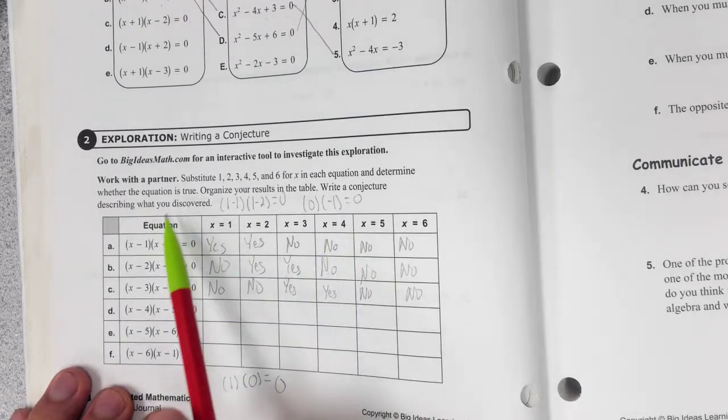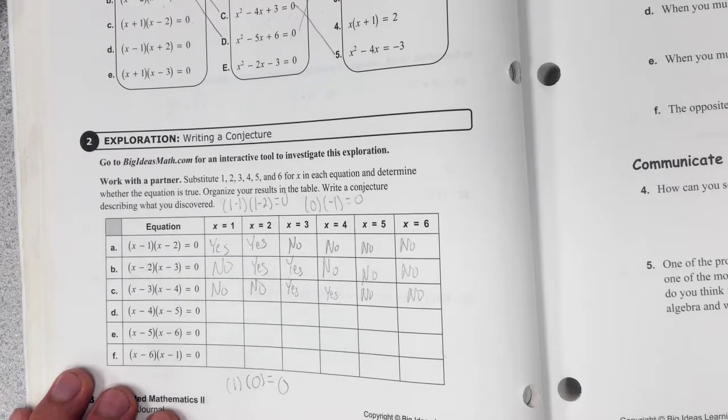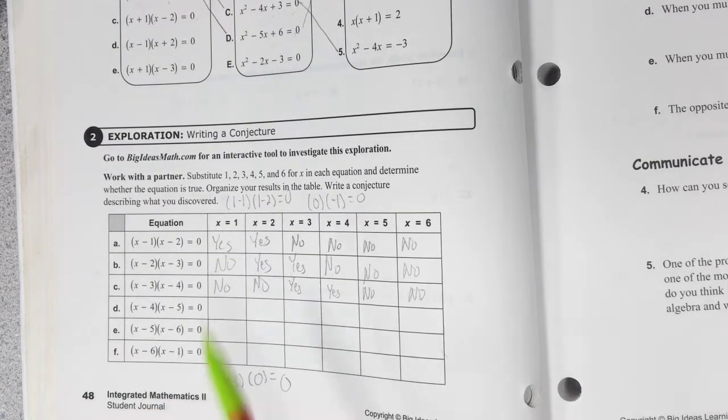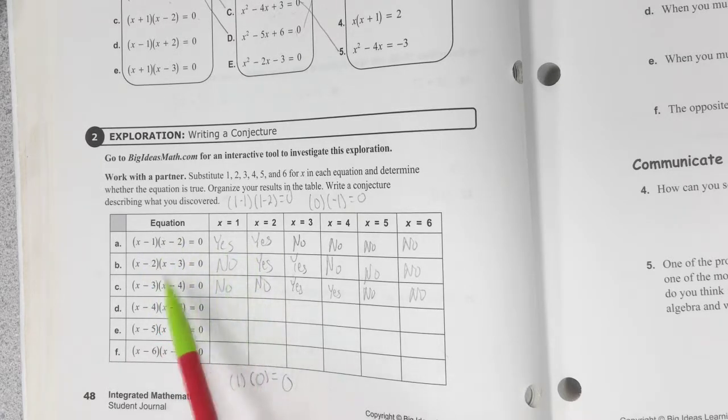And it says write a conjecture describing what you discovered. The point should be that anything subtracted by itself, so we have 1 and 2 in here, 1 and 2 in here, that works. 2 and 3, that works. 3 and 4, that works. So anything subtracted by itself is 0, and 0 multiplied by anything is 0. So as long as one of these numbers can be a 0, that's a yes.